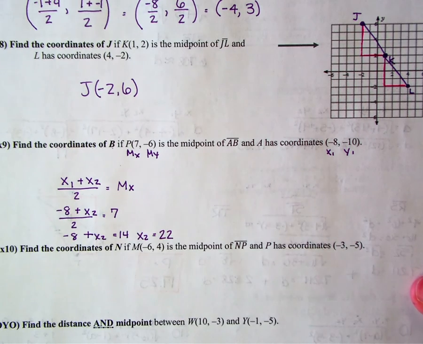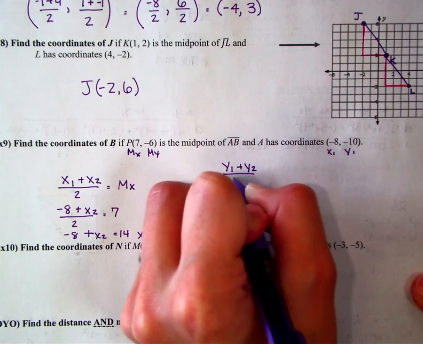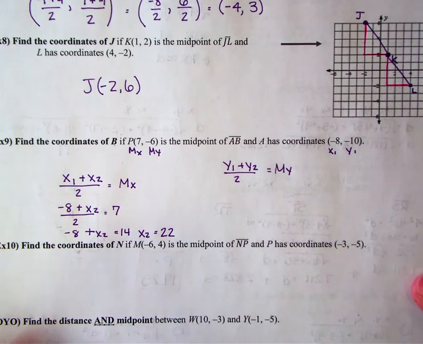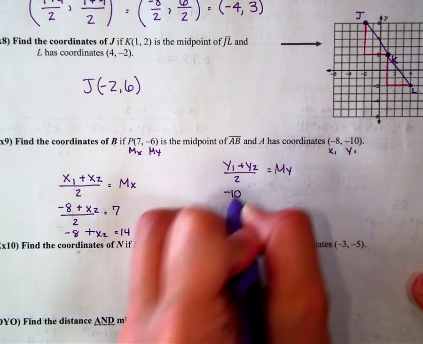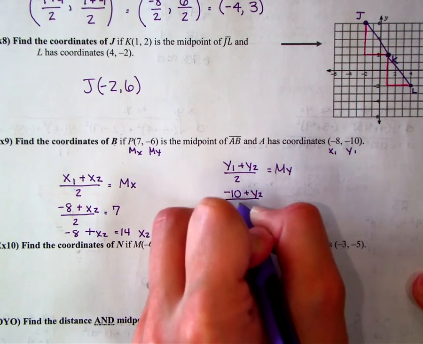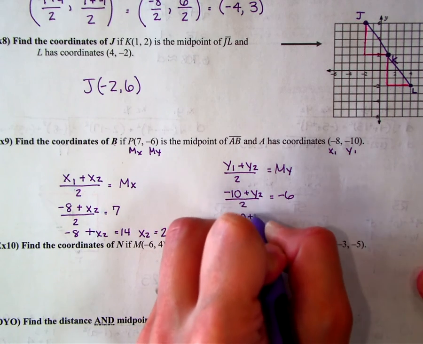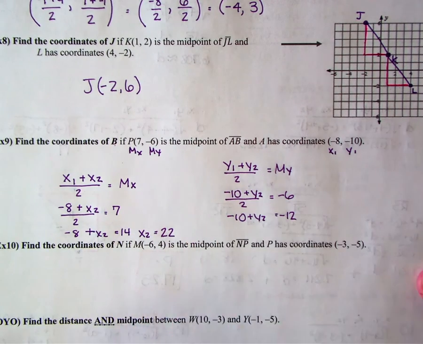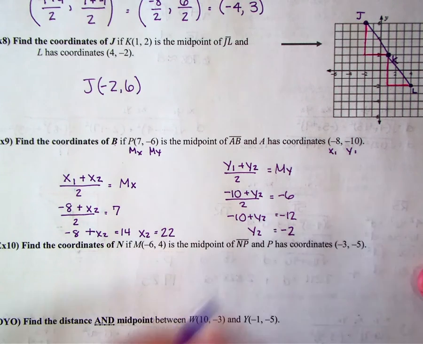And we'll do the same thing to find Y2. Y1 plus Y2 over 2 gives me my midpoint Y value. We have Y1, we're finding Y2. The midpoint Y value is -6. We'll add 10 to both sides, so Y2 is -2.